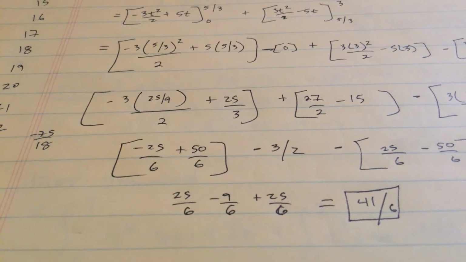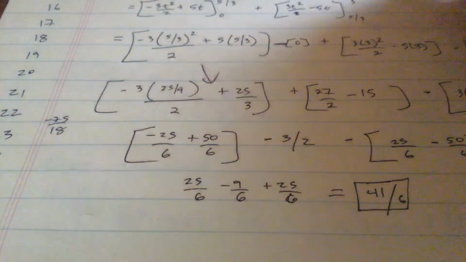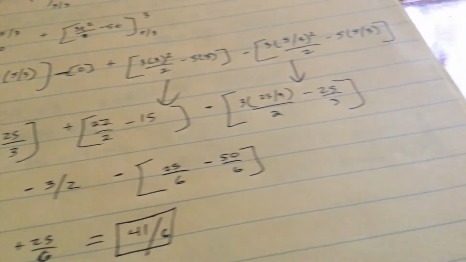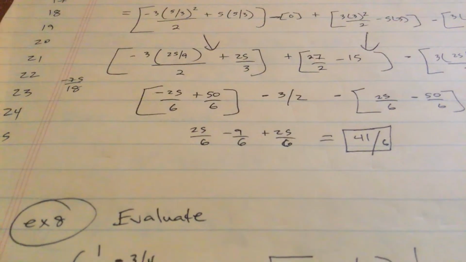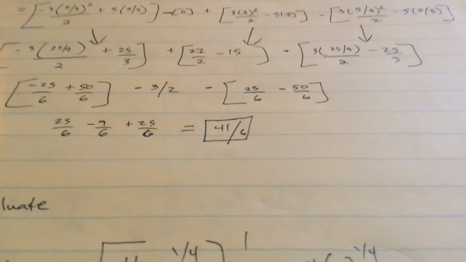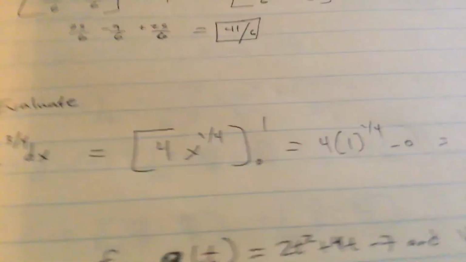So there it is. This goes with this. This goes with that. All right. Then I just did some more combining. You combine it however you want. I tried doing this without a calculator. Anyway, 41/6. 41/6 is my distance. All right, you can pause this whenever you want.